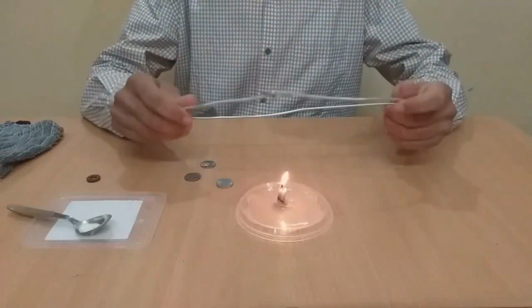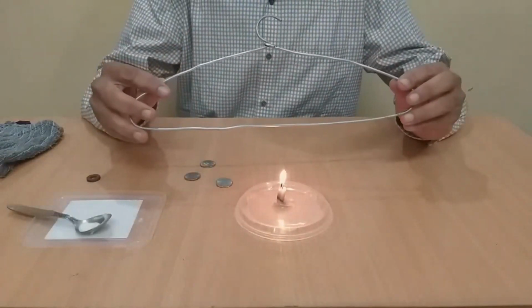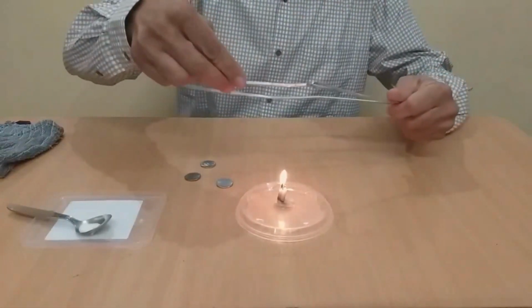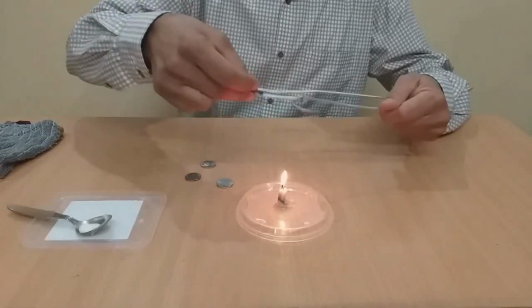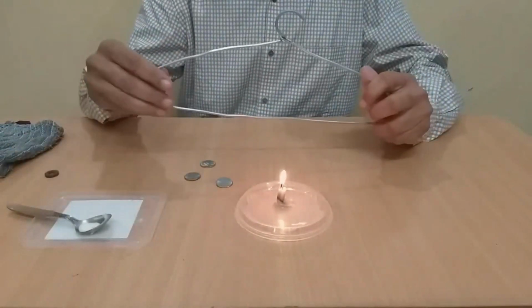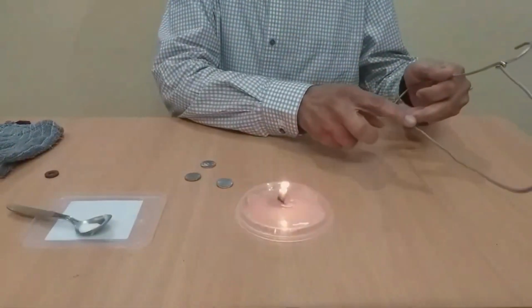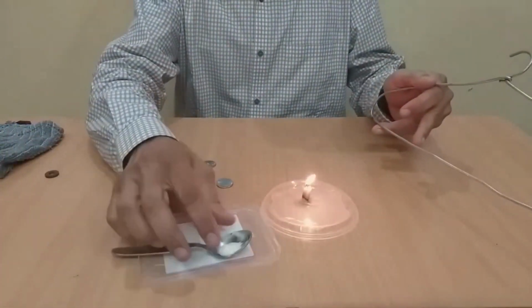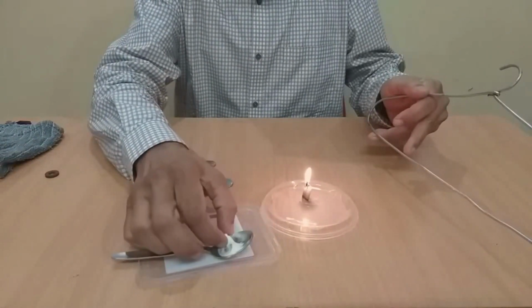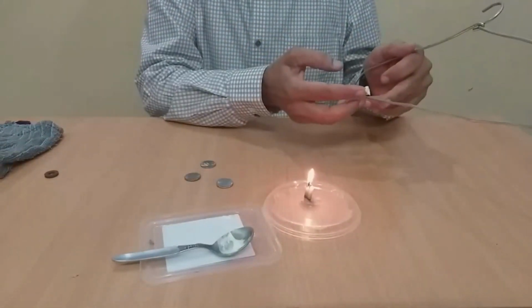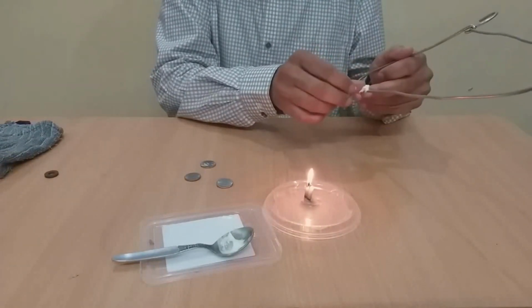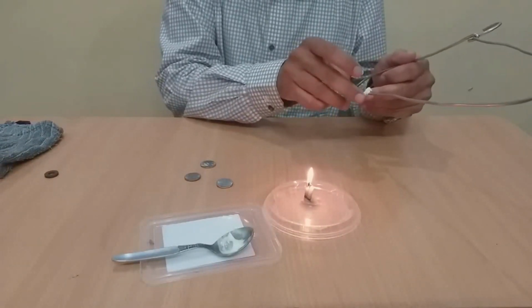So in this activity, I am using this cloth hanger. This is not steel. It is not getting attracted towards the magnet. It must be some aluminum alloy. I'll be making 3 spots or dabs here using this cheese. You can use even butter. Anything is fine. Make 3 such spots.